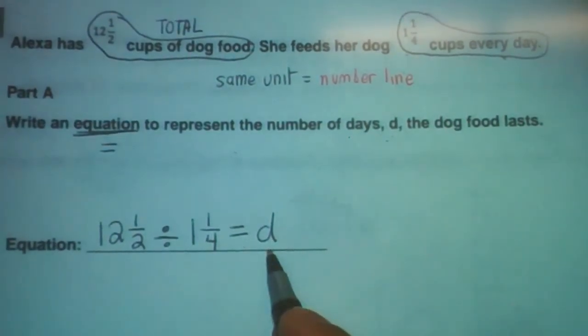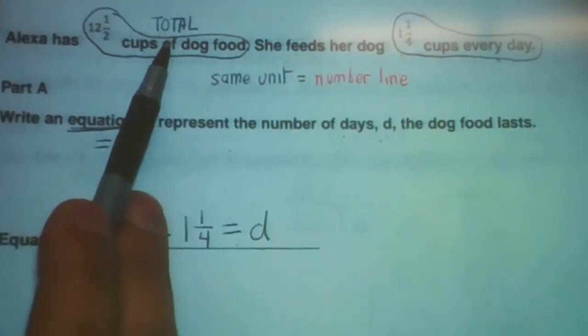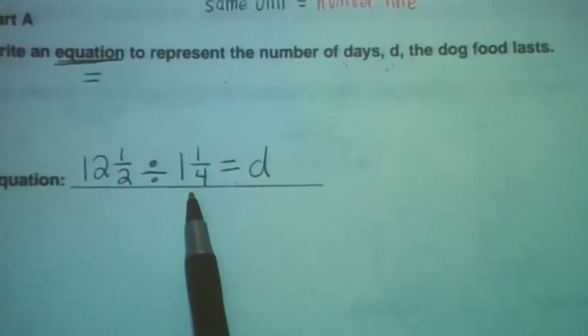Now, what is D going to be? We're going to figure that out in part B. But again, you see the same units. It's total divided by what you count by. 12 and a half divided by 1 1/4 equals D.